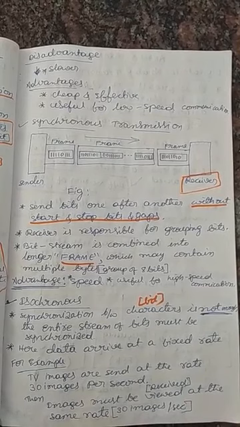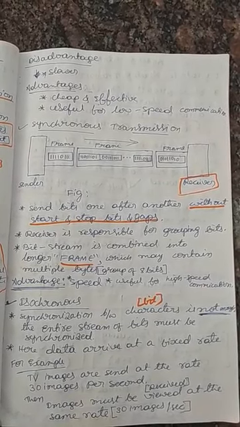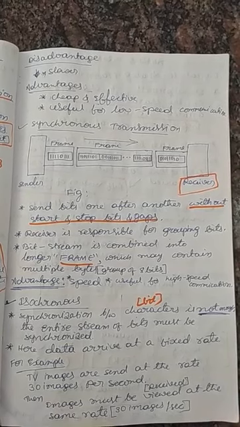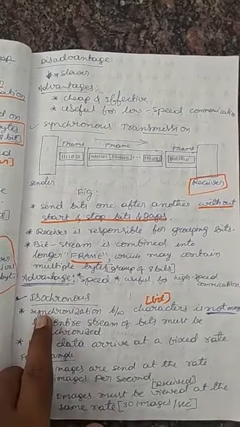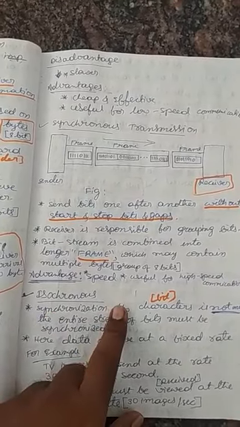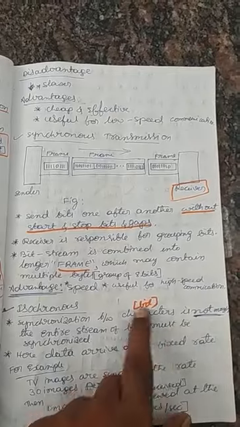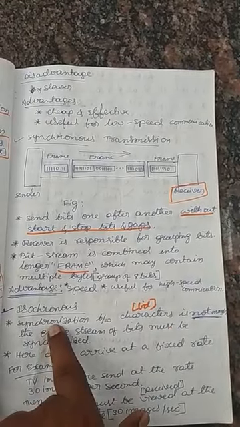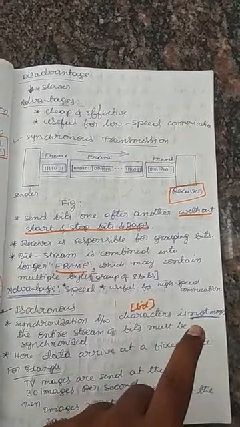Next one is isochronous transmission. What is meant by isochronous transmission? Before going to that, synchronization between characters is not enough. Synchronous means matching between the bits, and that is not enough.